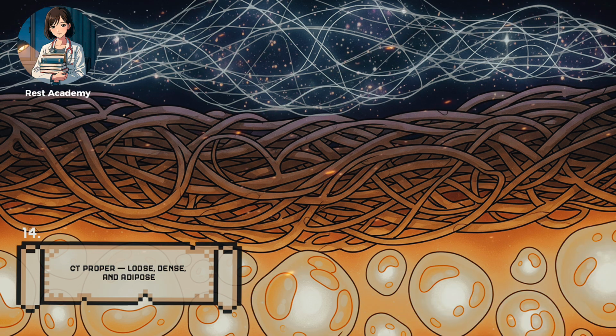In pathology, cartilage reveals its limits. Osteoarthritis begins with a breakdown of hyaline cartilage at articular surfaces. Chondrocytes fail to maintain the matrix, leading to softening, fibrillation, and eventual erosion.